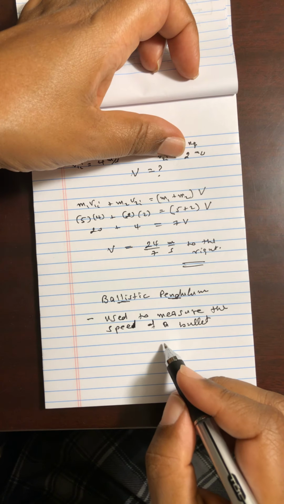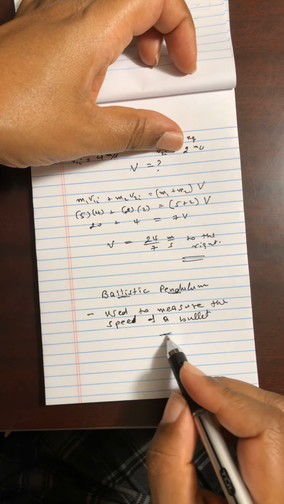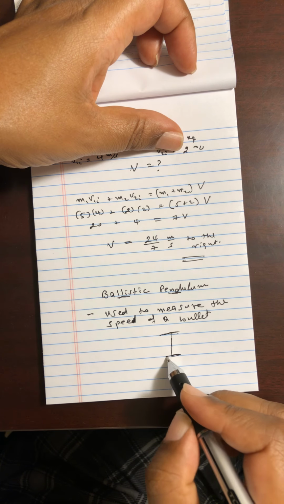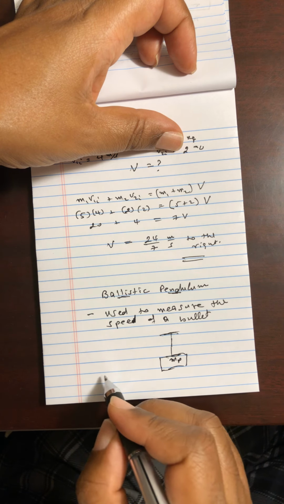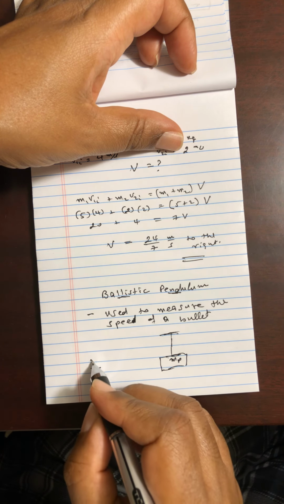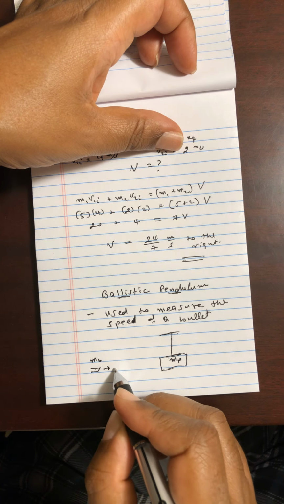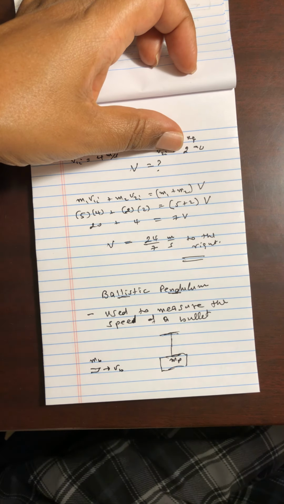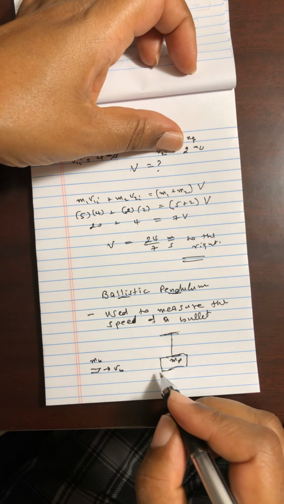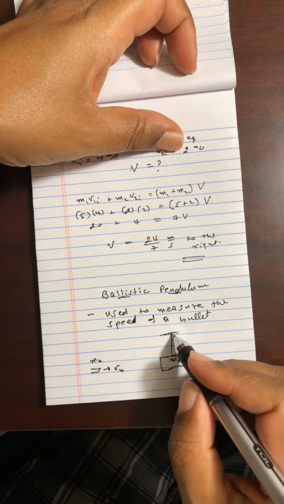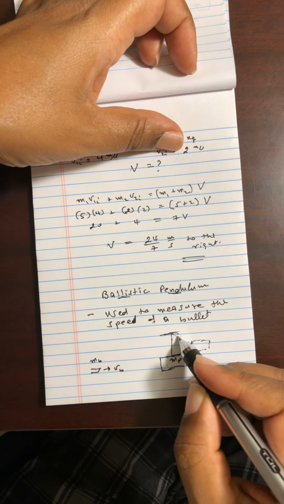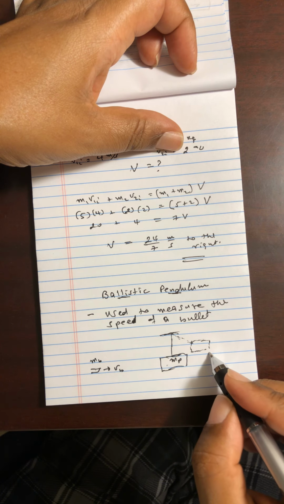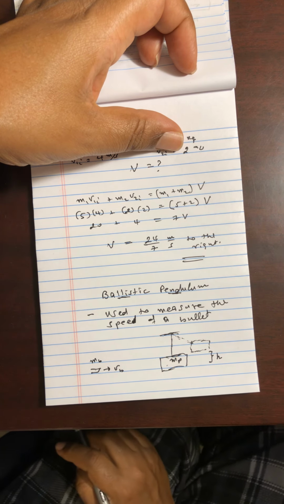Suppose we have the following pendulum. Let's say its mass is mp, and then we fire a bullet. Let's say its mass is mb with the speed of, let's say, vb. Now the bullet is embedded over here, and then it's going to swing like this. And let's say this is the maximum height reached after the collision.